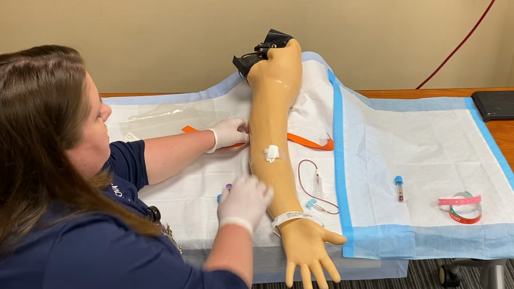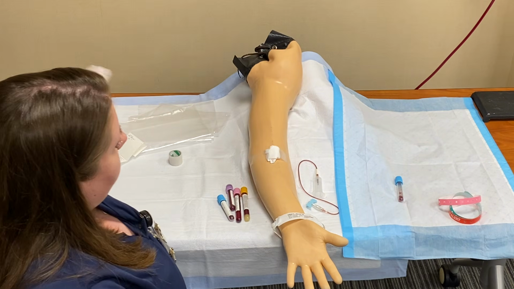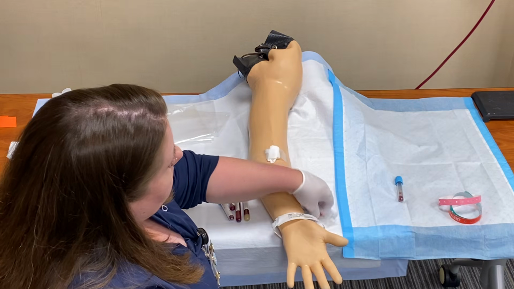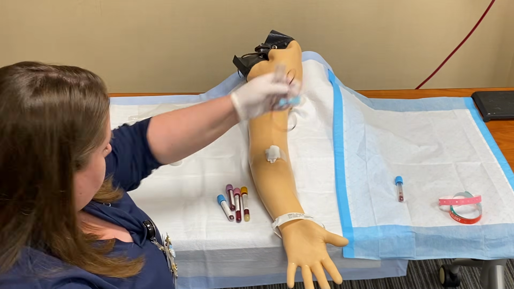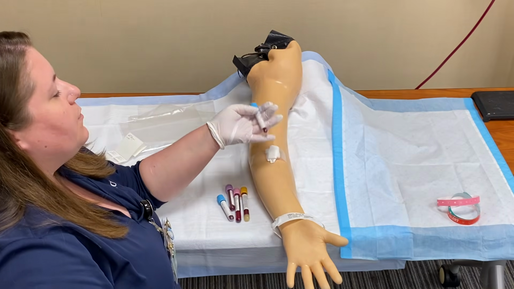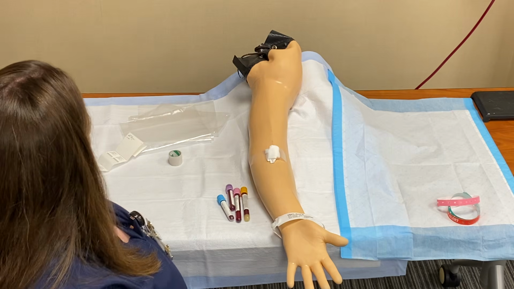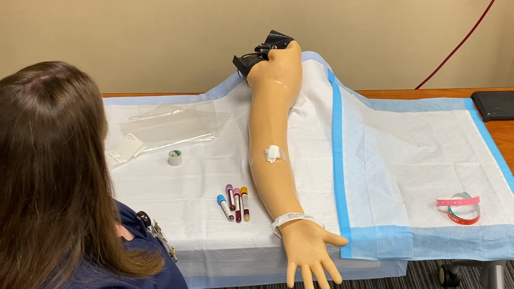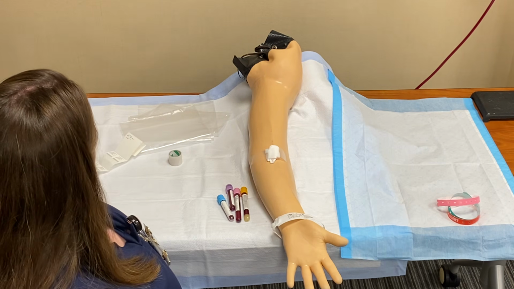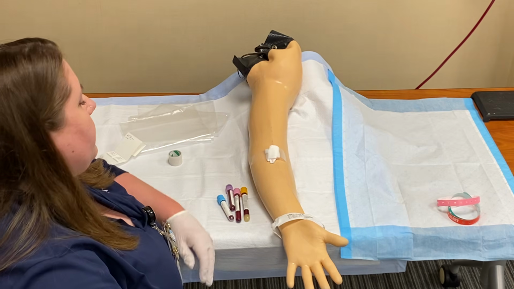My tourniquet always comes out from underneath of the patient. It's one-time use, so I'll throw that away. I want to make sure that my sharps go into the sharps container, so I'll put that in the sharps container. I have a waste tube that has blood in it, so this needs to go into my biohazard container. Any other trash that I have, I can throw away. And I'm going to collect my specimens in the computer.